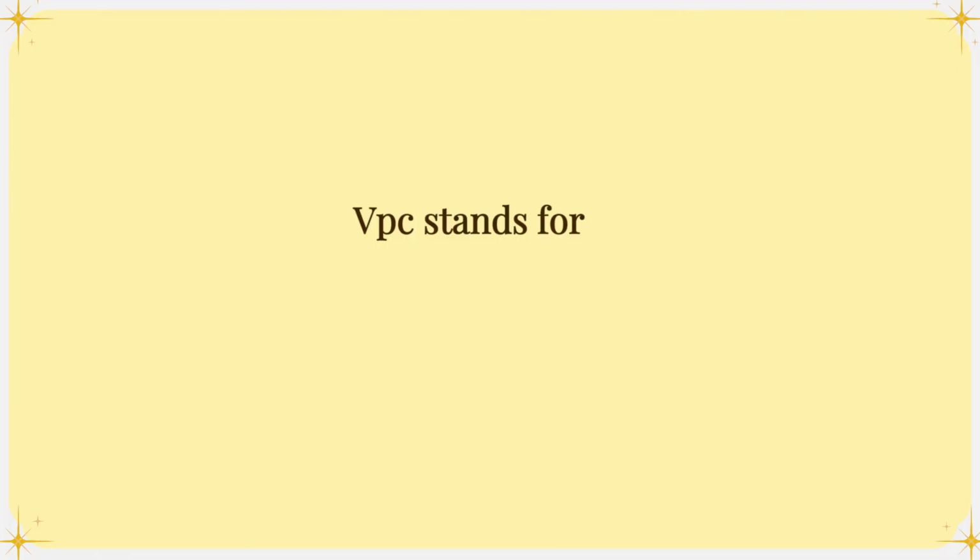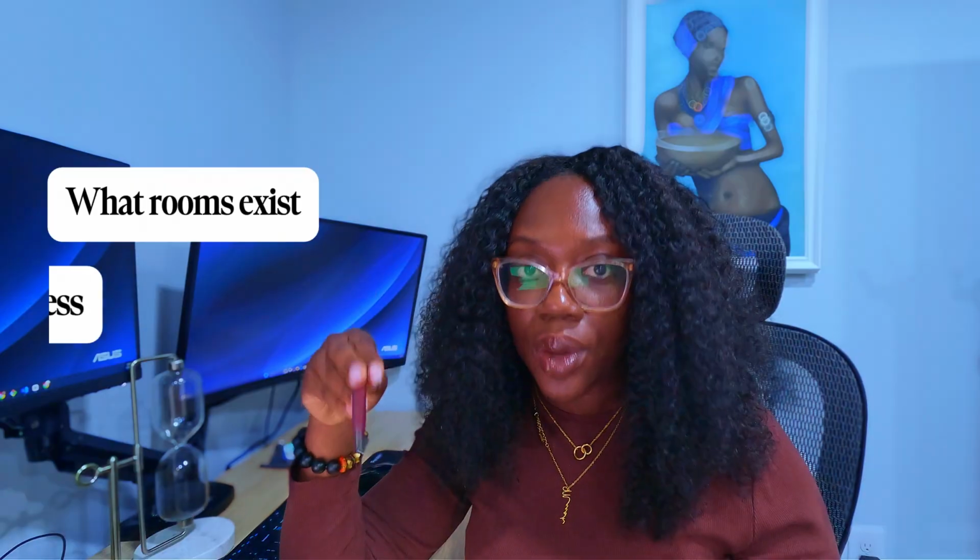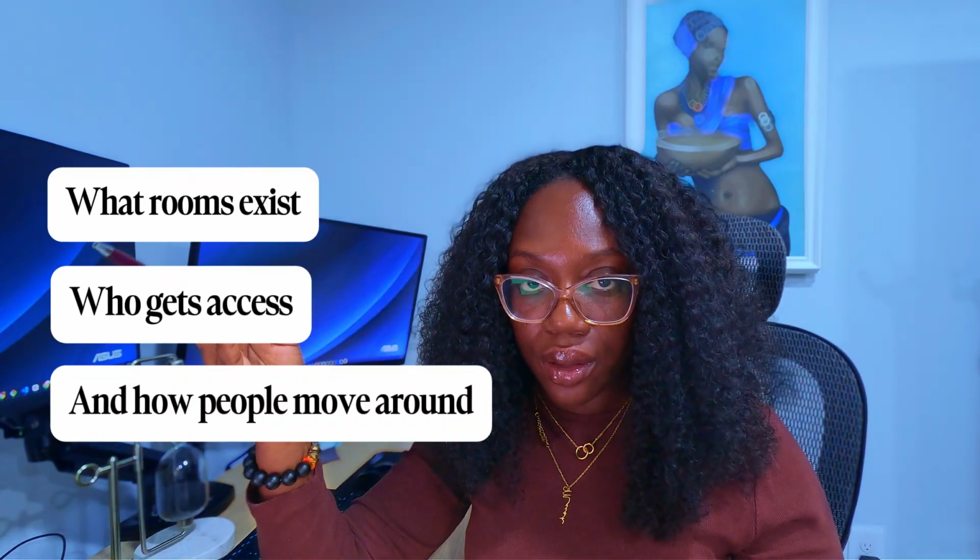Okay, so VPC stands for Virtual Private Cloud. You can think of it like an apartment building. When you have your apartment, you own that apartment. Nobody else can just walk in and do what they want within your apartment. They could walk within the apartment building, but your apartment is yours. Within your apartment, you decide what rooms exist, who gets access, and how people move around.